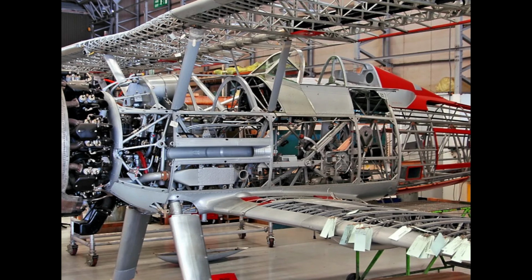Remove the affected area and splice a new section, or replace the entire spar.